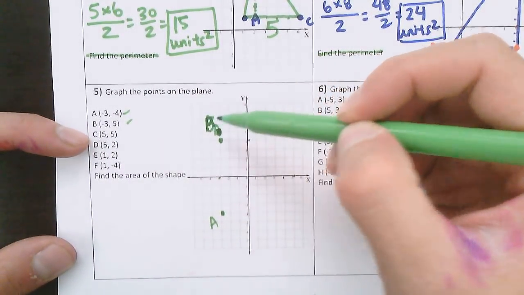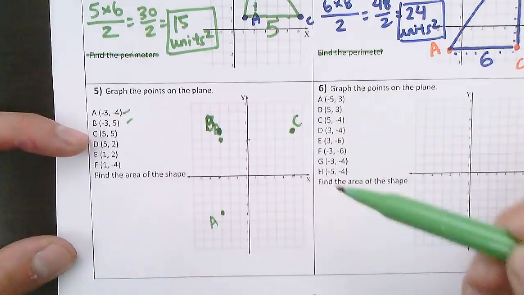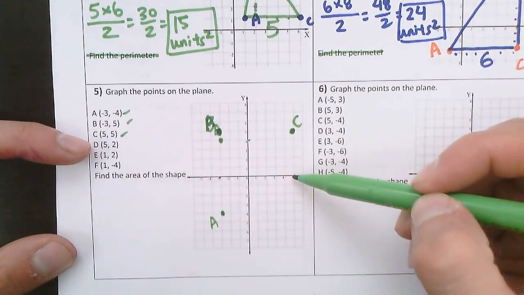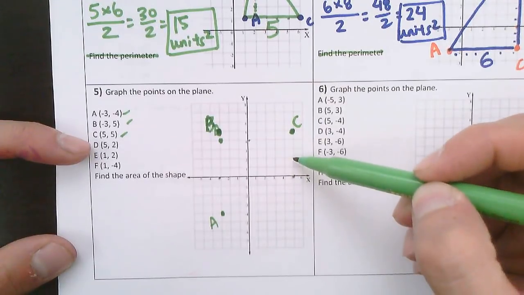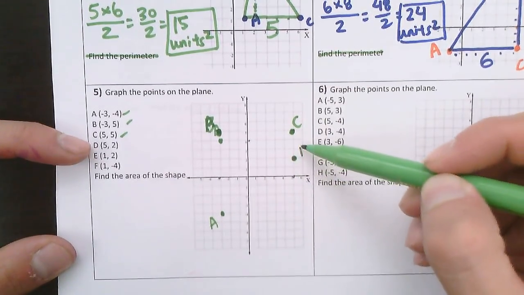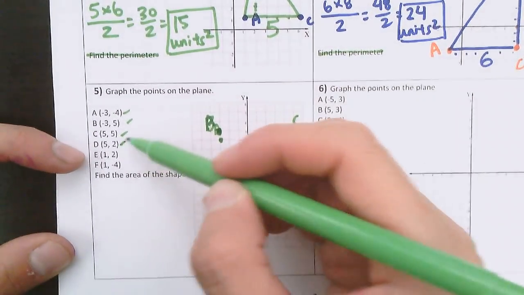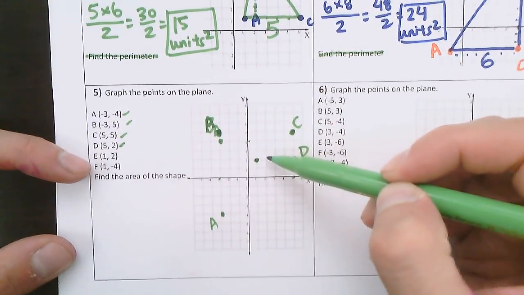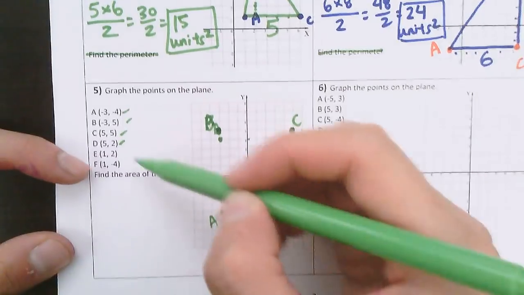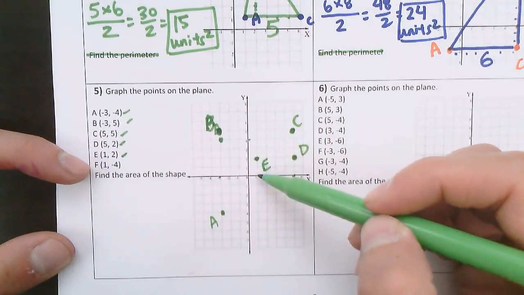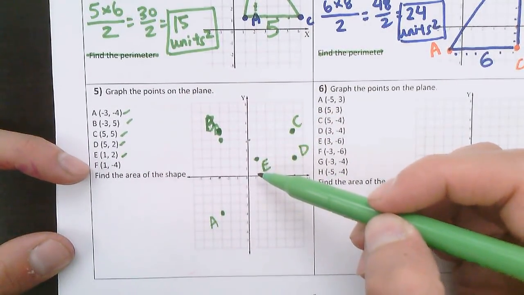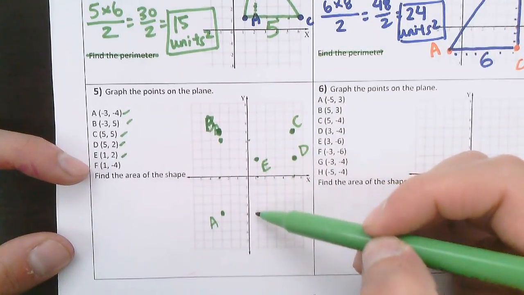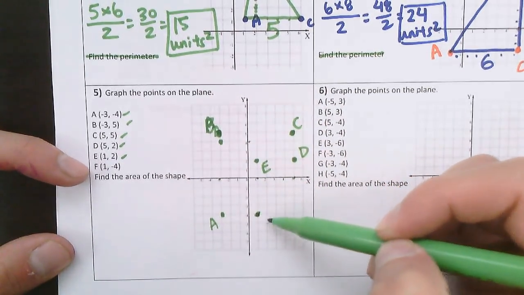This is B. Sorry, that's point B. This is point C. D is 5, 2, which means you go to the right 5, up 2. E is 1, 2, so 1 to the right, 2 up. F is 1, -4, so we go 1 here, -4 is down there. There's F.